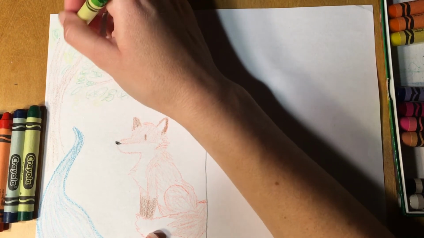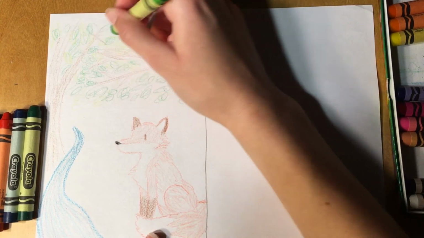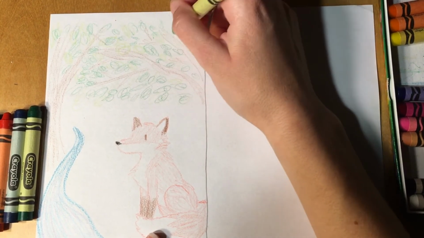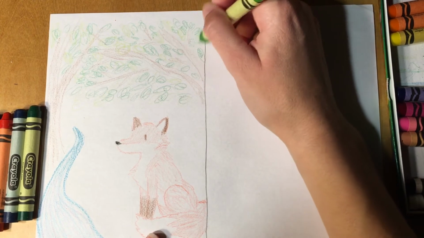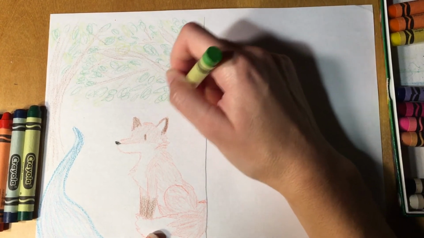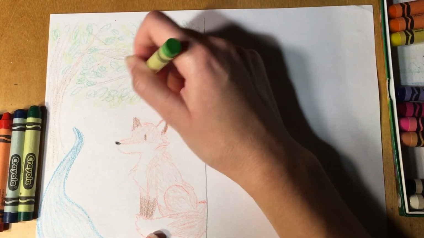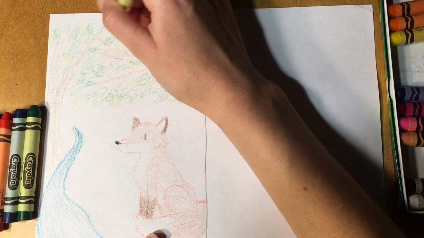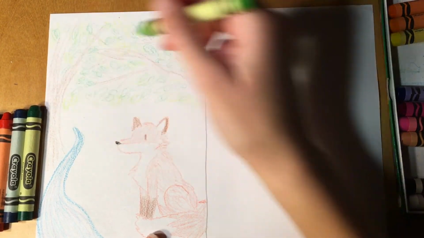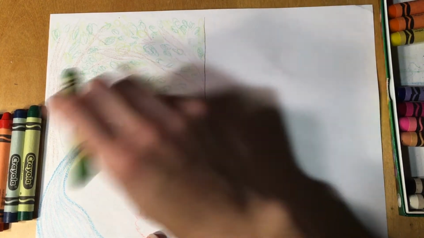Just want to make sure I get most of the main shapes, the bigger shapes, so that the two drawings feel like the same drawing. So I've got some tree stuff going on up there.